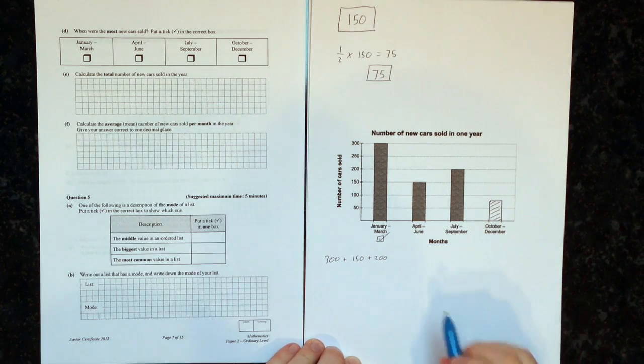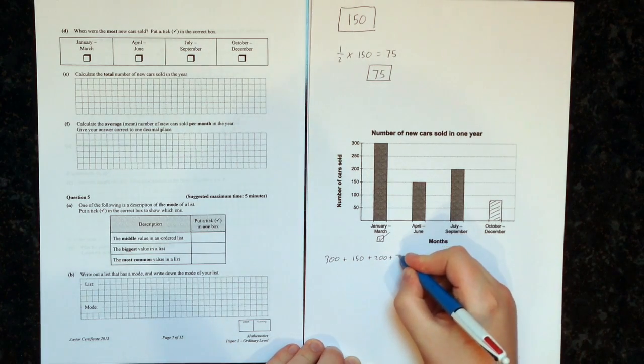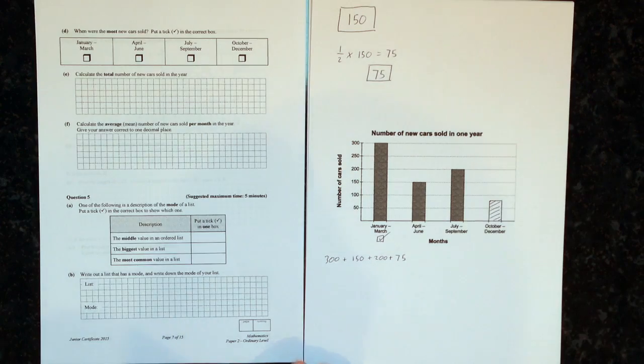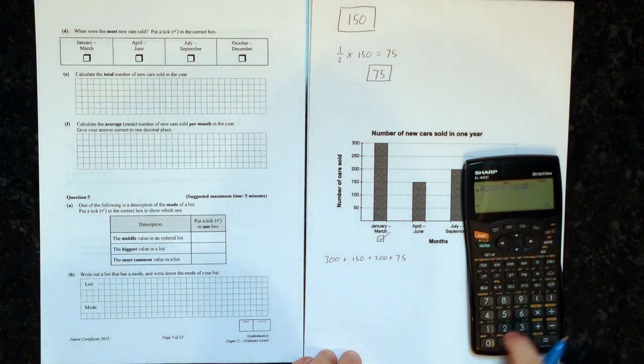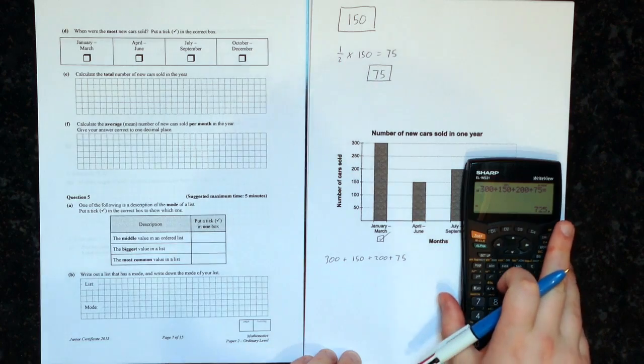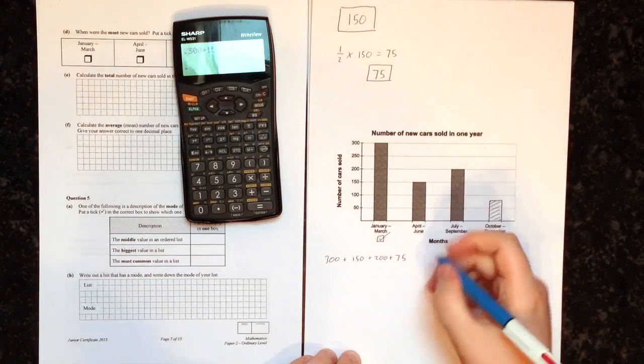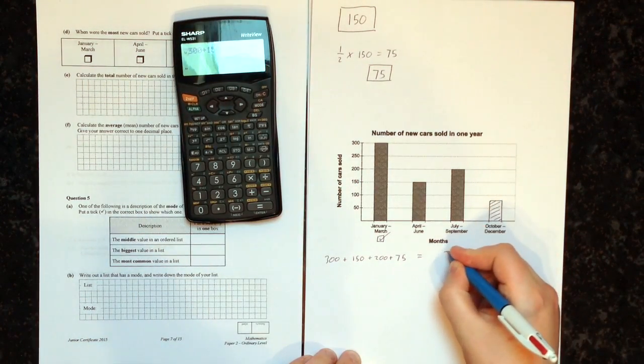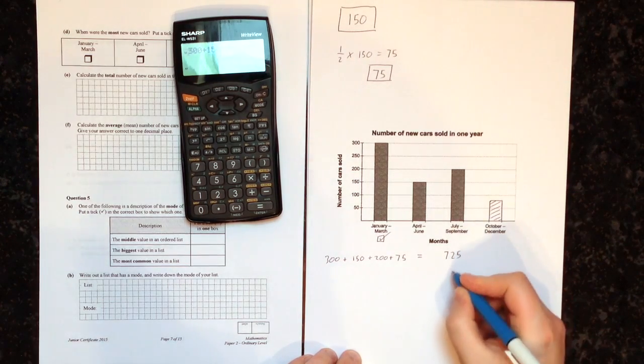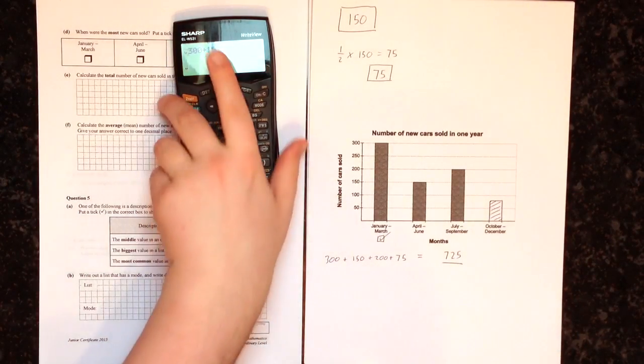And in October to December, there were 75. So 300 plus 150 plus 200 plus 75 is equal to 725. There's your answer to part E.